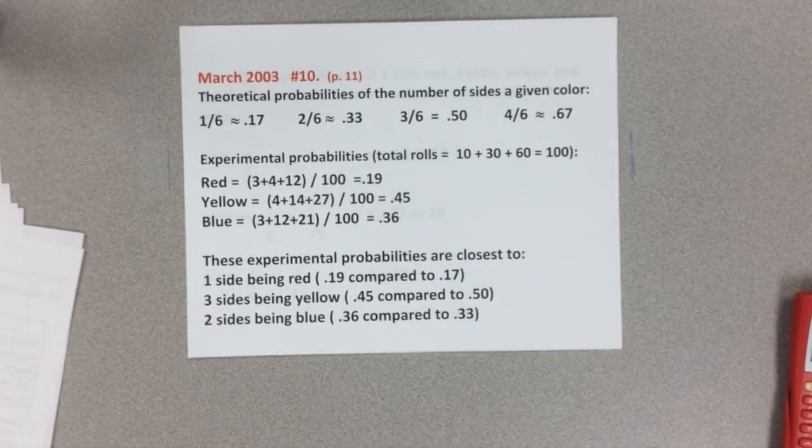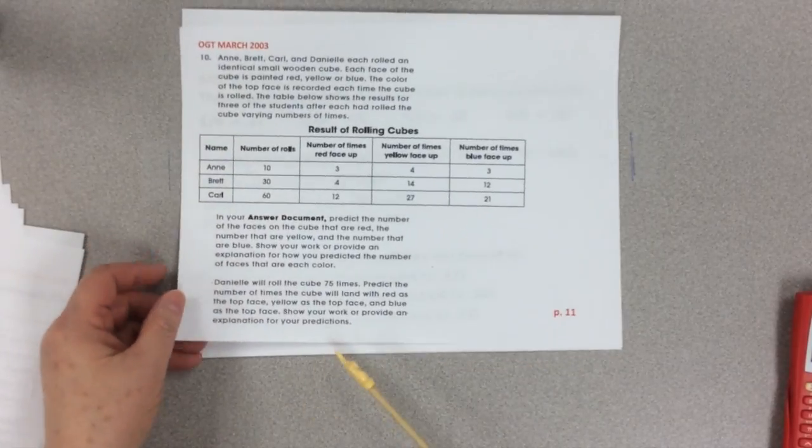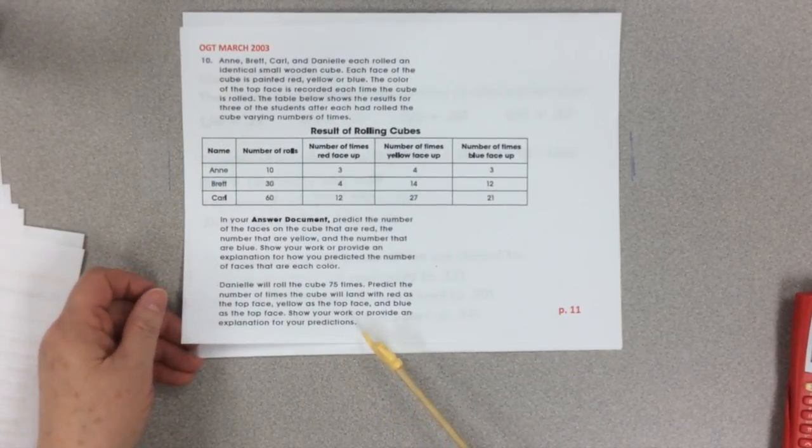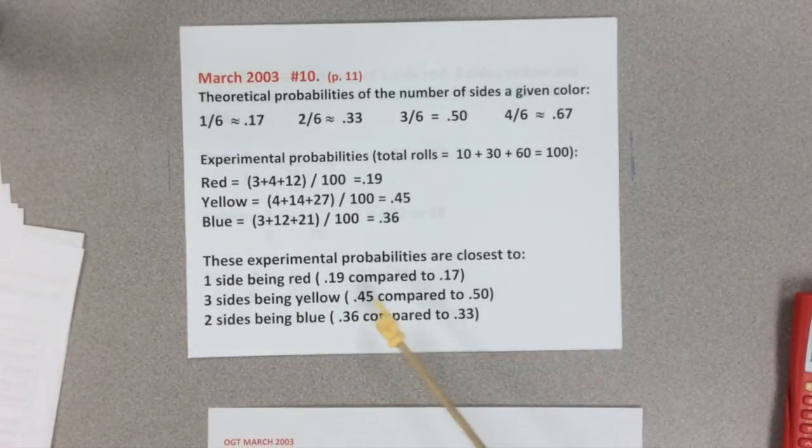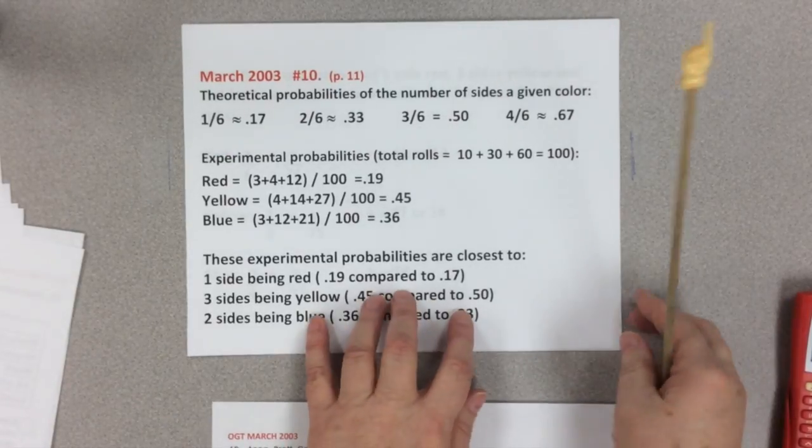Then it asks me to predict what's going to happen to Danielle. So instead of using the experimental probabilities, I'm going to use my theoretical probabilities now.